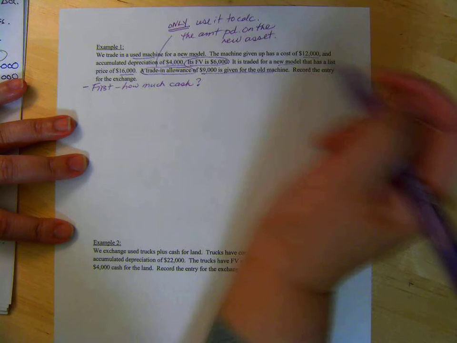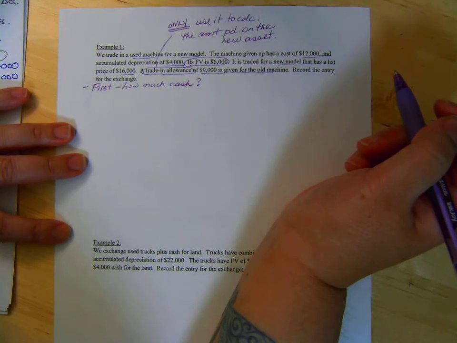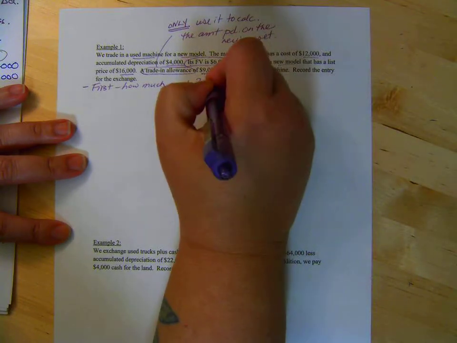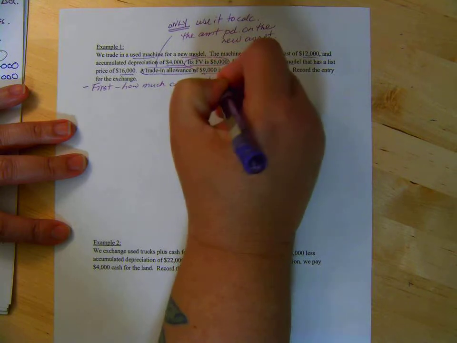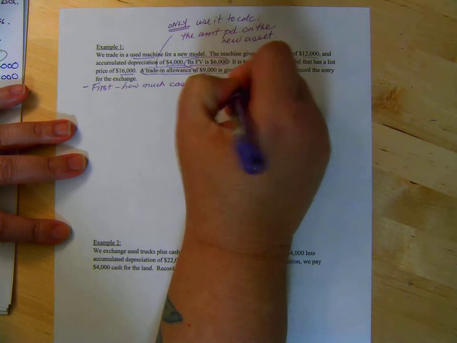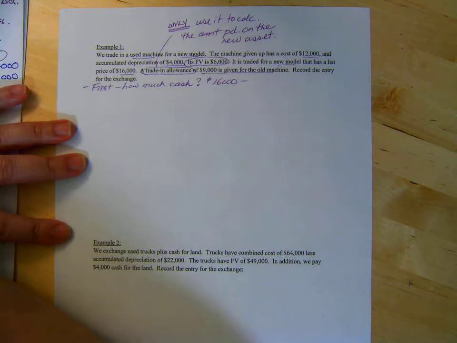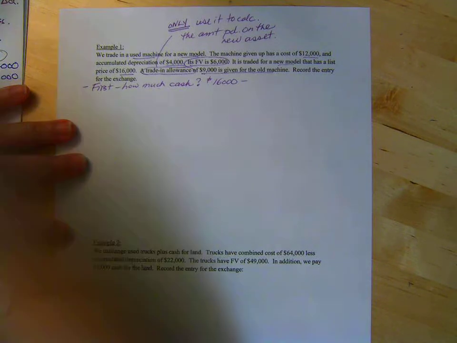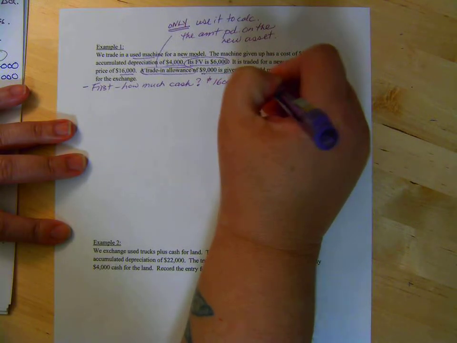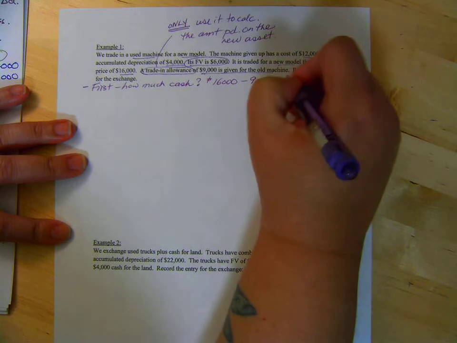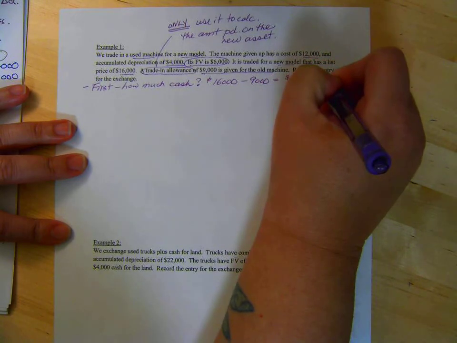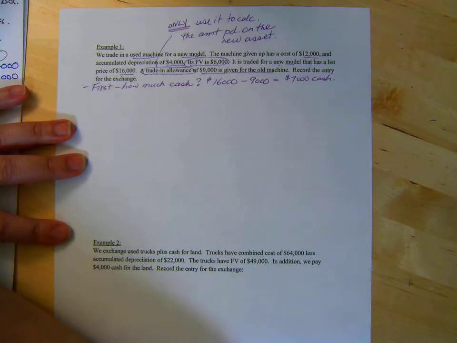Well, what's the price of the new machine? $16,000. And what's your trade-in? $9,000. So what are you short? $7,000. Okay, does that make sense?